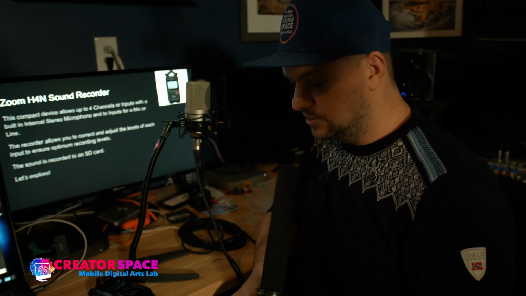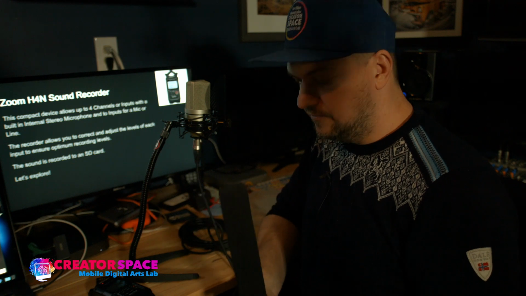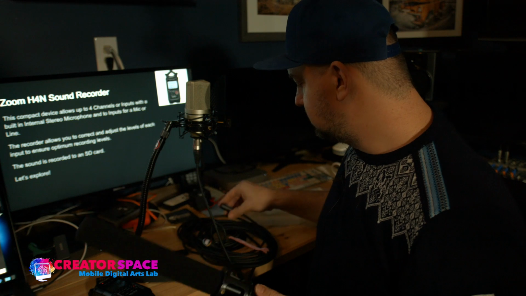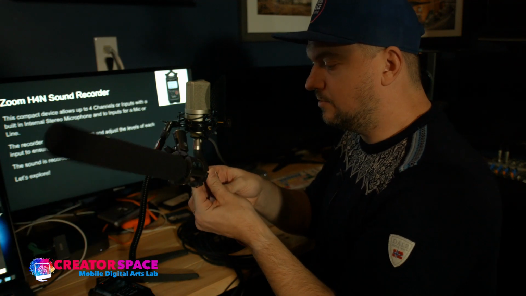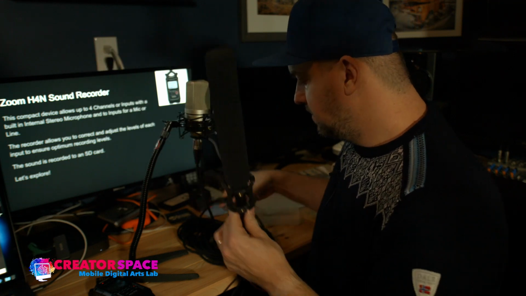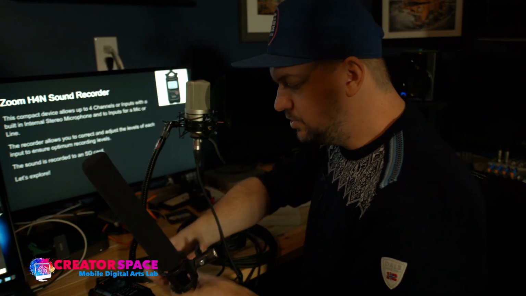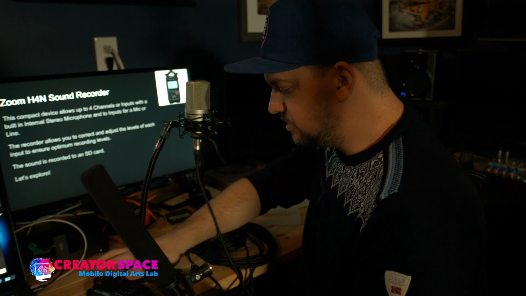How do we do that? Because it's separate channels, we have channel 1 and 2, we can treat them differently with different levels for each different person. If you want to do an interview with someone, you could plug in this XLR cable, same as we did with the other one. I'm going to plug into the bottom and go to channel 2 on the Zoom H4N.